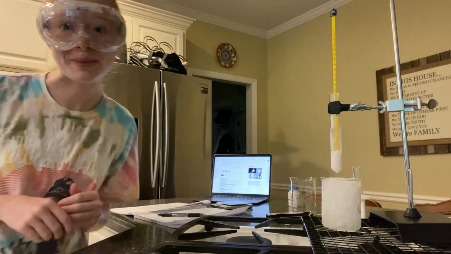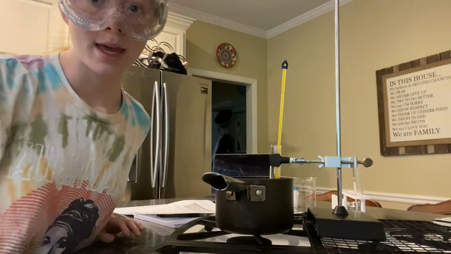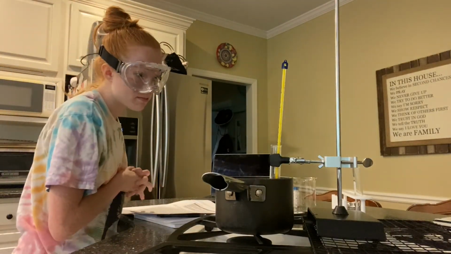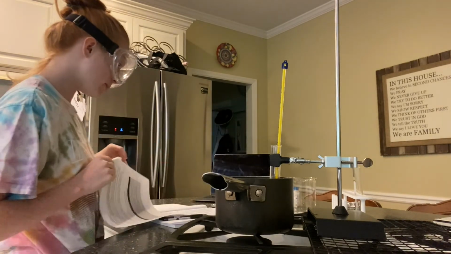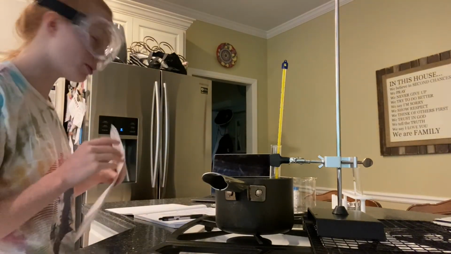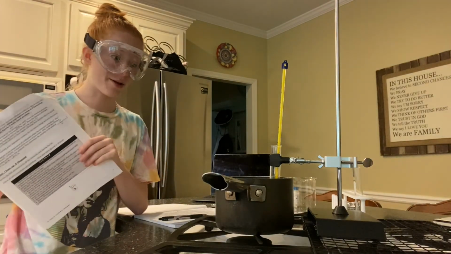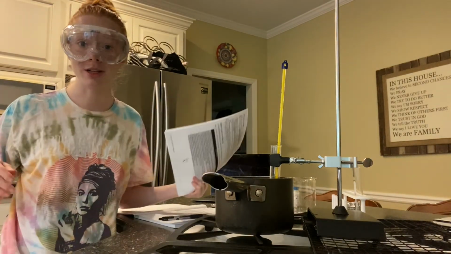All right, so now to conclude my lab, I will remelt my solution for proper disposal as described within my cleanup. And so that concludes my determination of experimental molar mass by freezing point depression lab, and I will move on to my lab analysis.